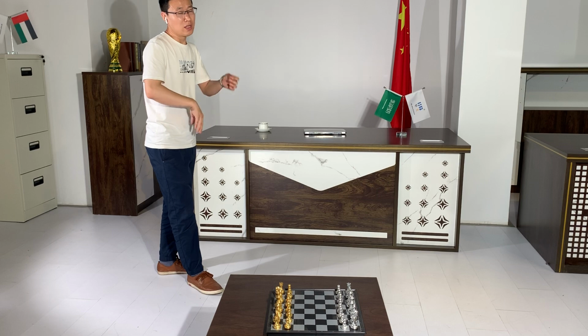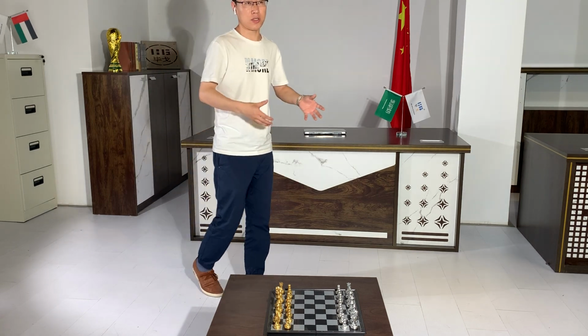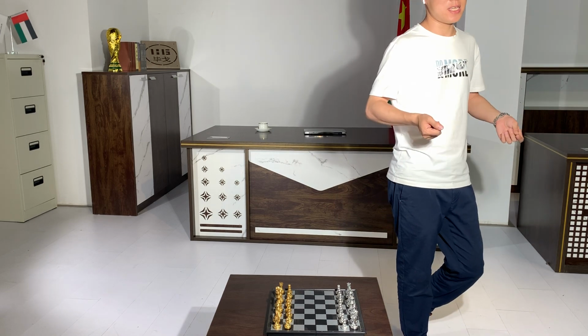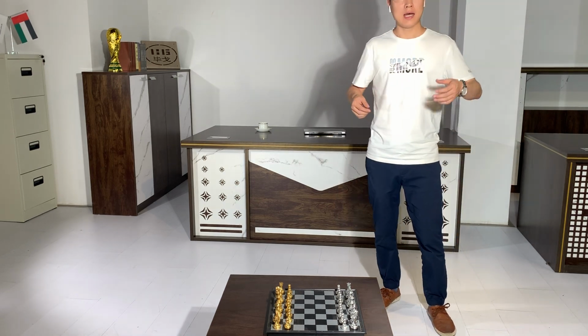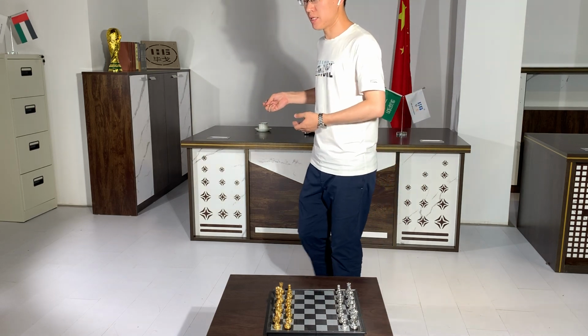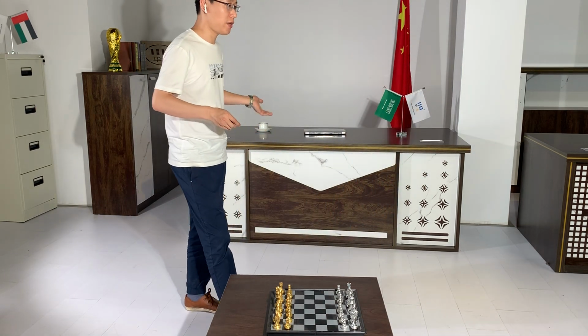This is just a few parts of our production, and we have many new designs this year. We have photos, some designs are in production, some we have samples of, and some are already finished.